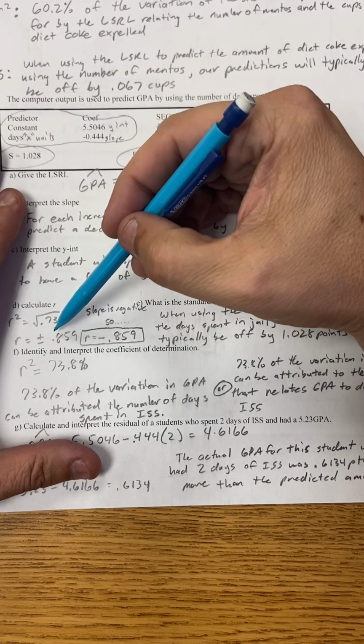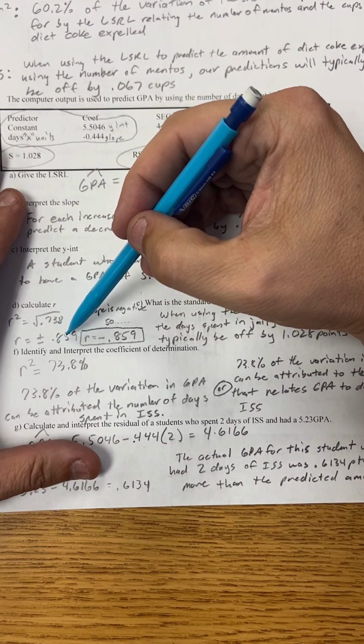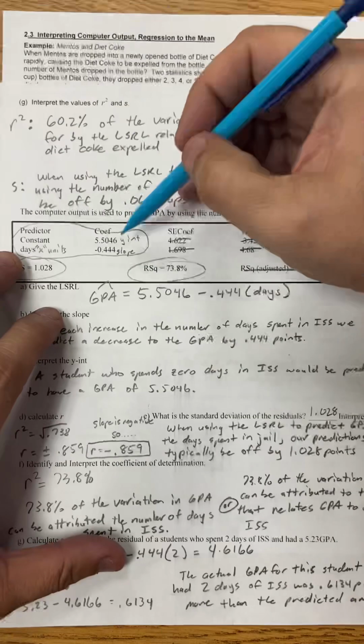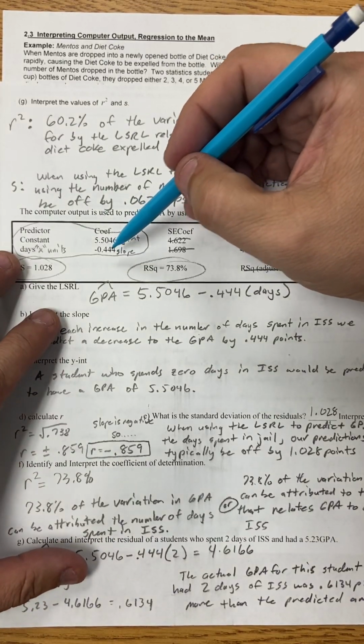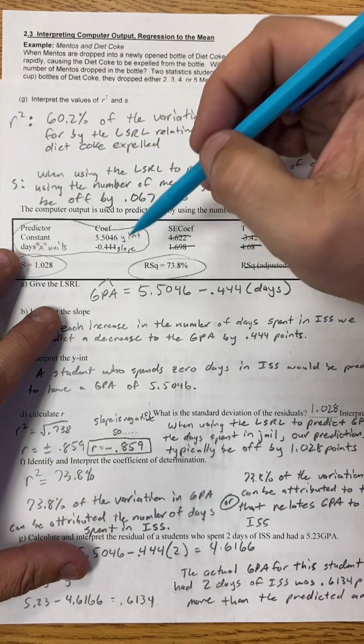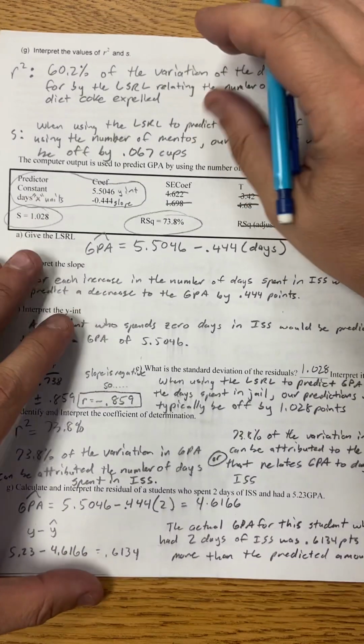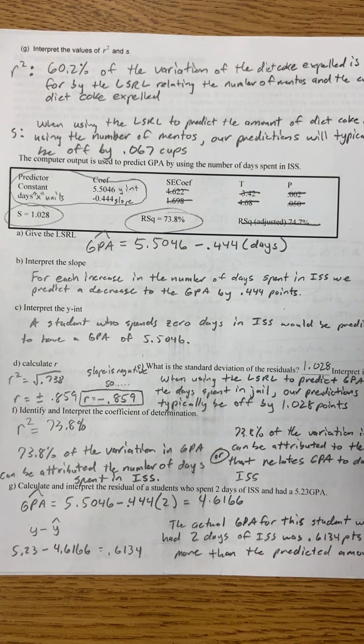All right, calculate r. So we take r squared, we square root it. When we plug that in the calculator, it's going to say positive 0.859. However, the slope is negative. And even if they didn't tell us the slope, you cannot make the argument that spending more days of ISS in general makes students' GPAs go up.